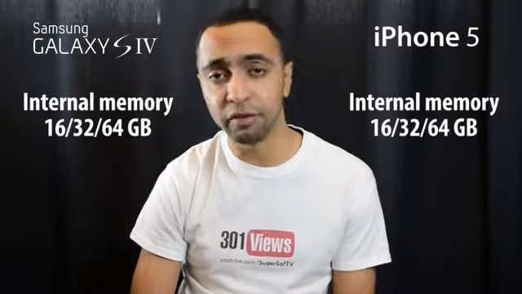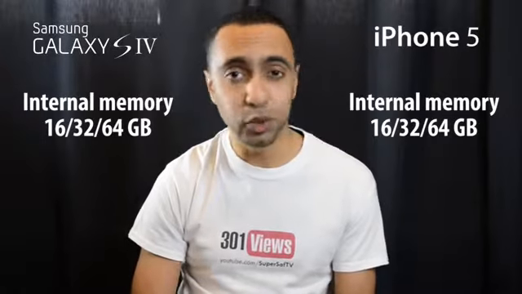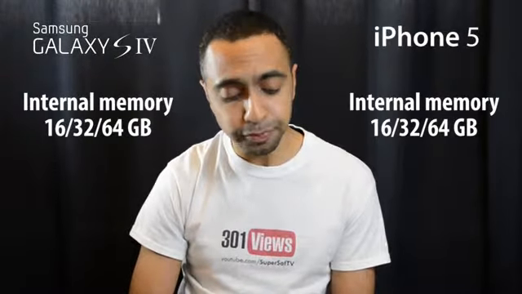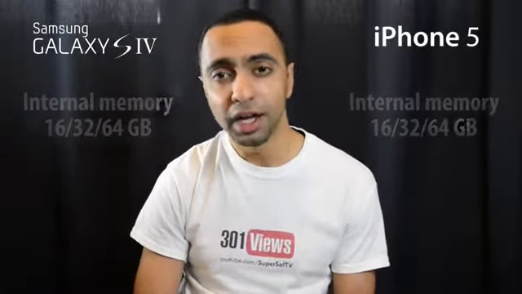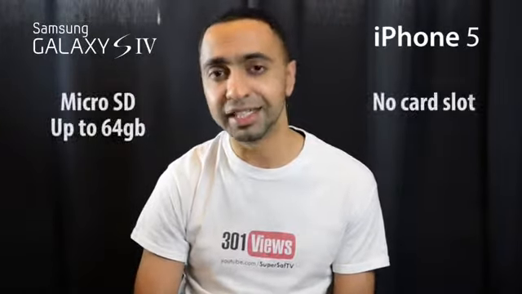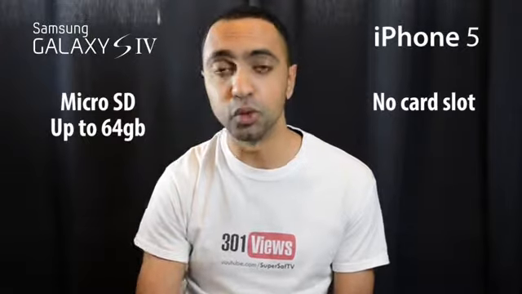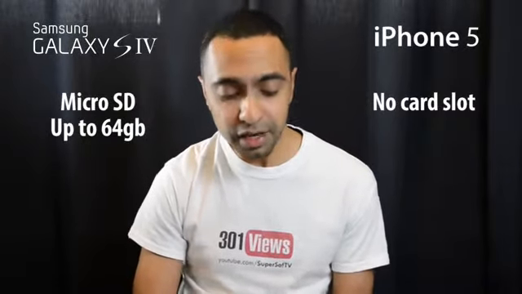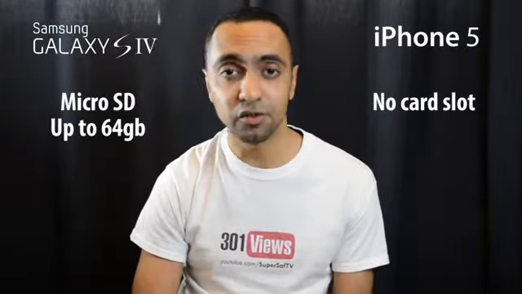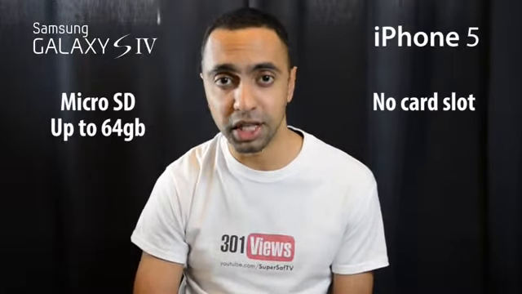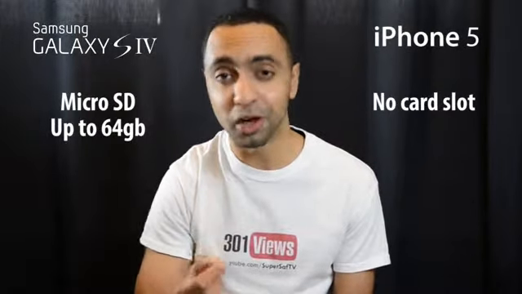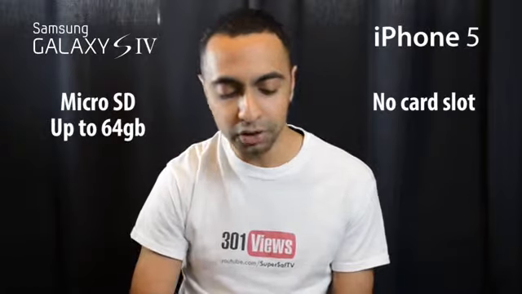In terms of internal memory, the S4 and the iPhone 5 both come in 16, 32 and 64 gigabyte variants. However, the S4 does have expandable storage, so you're going to get a 64 gigabyte memory card. So again, even if you went for the 16 gigabyte version of the S4, the 64 gigabyte memory card is really going to up your storage on the device.